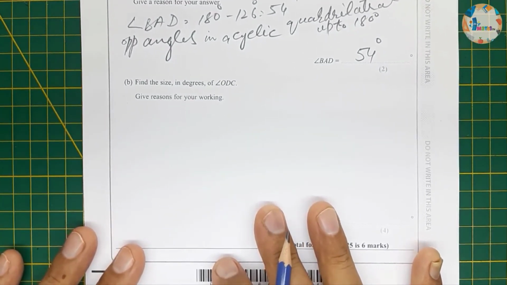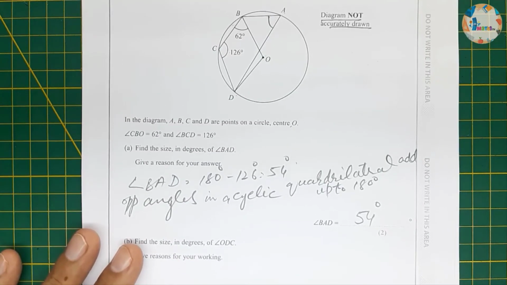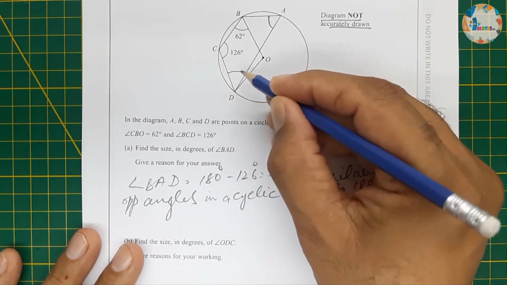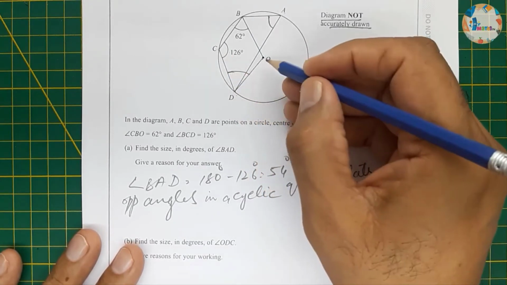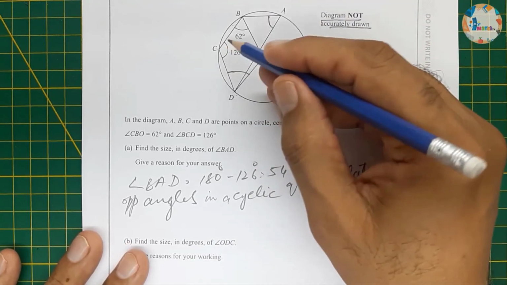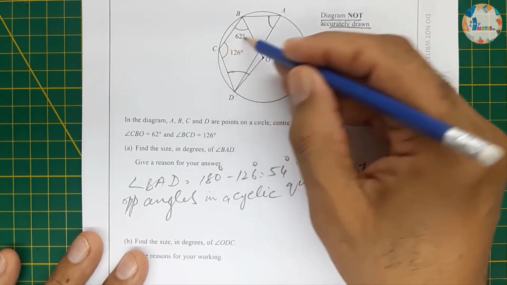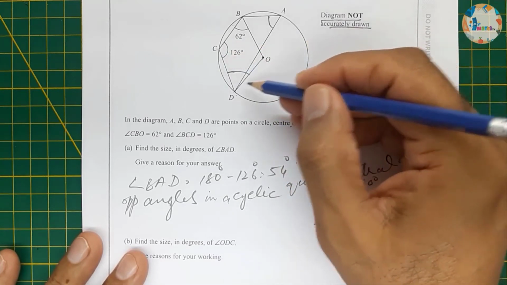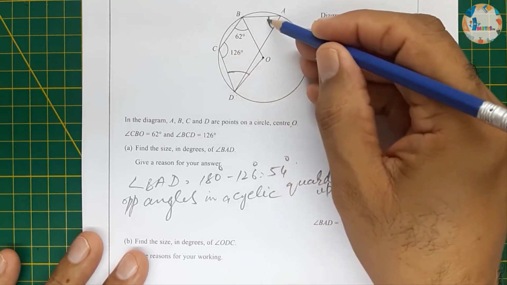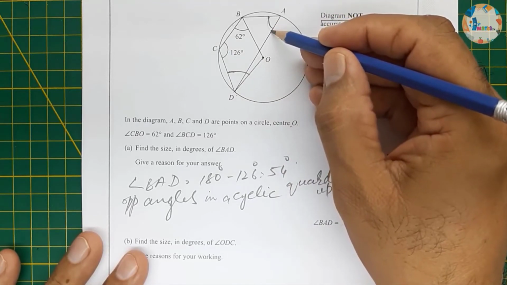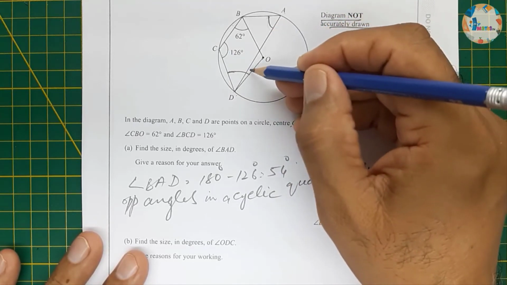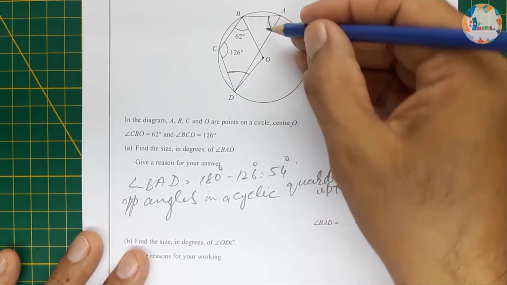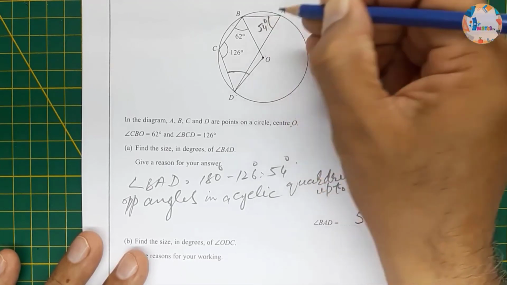Find the size in degrees of angle ODC. This angle is required. This angle is opposite to this one, 126, and this angle we found is basically 54, which we just now got.